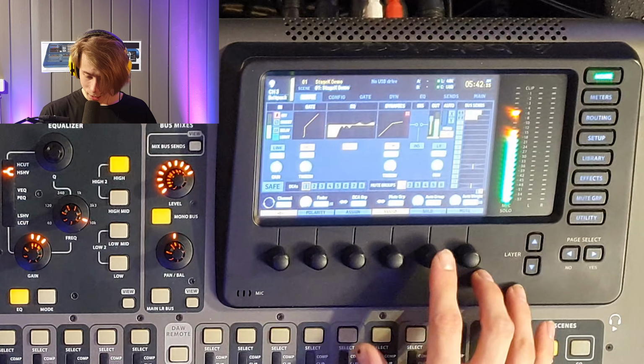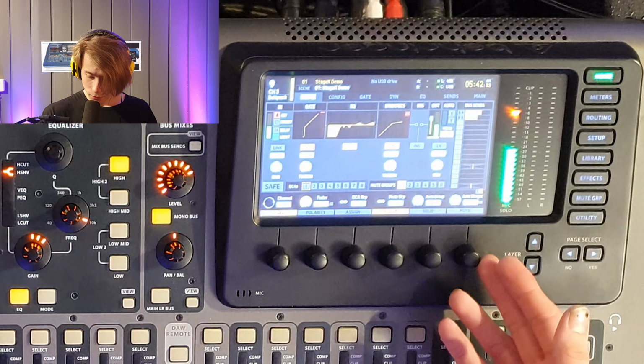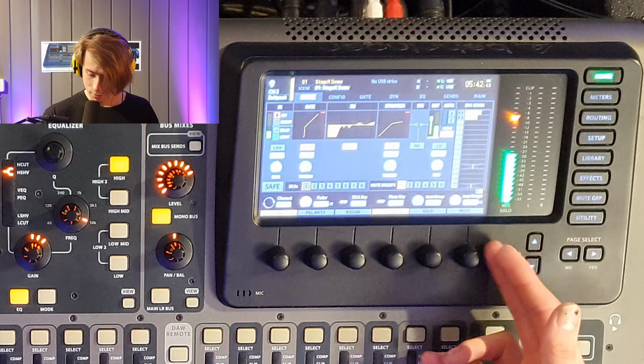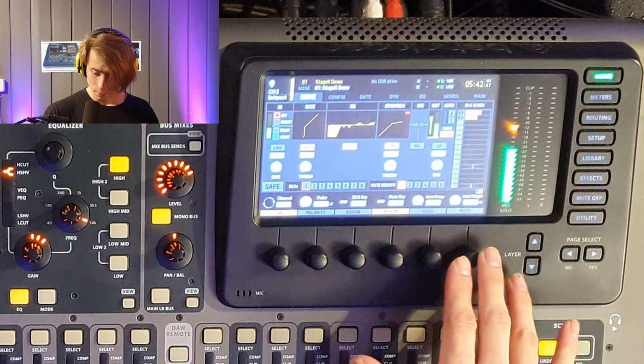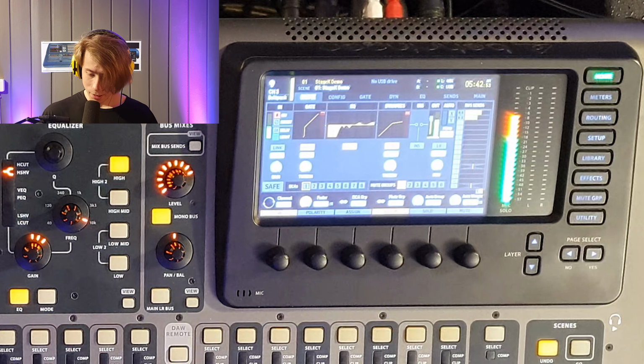You can also here select which auto group your channel is a part of, as well as select the auto weight. The auto weight is how much it's going to attenuate your channel based on the parameters you have set for your auto mix.